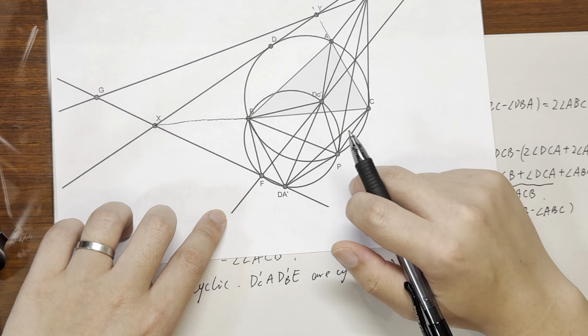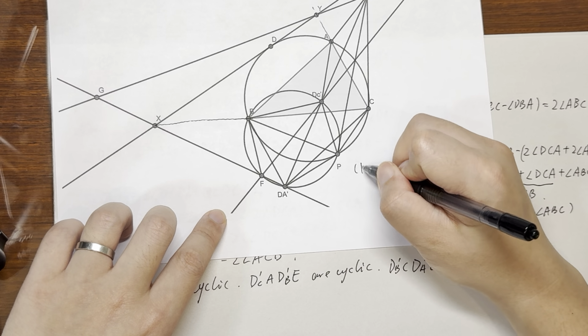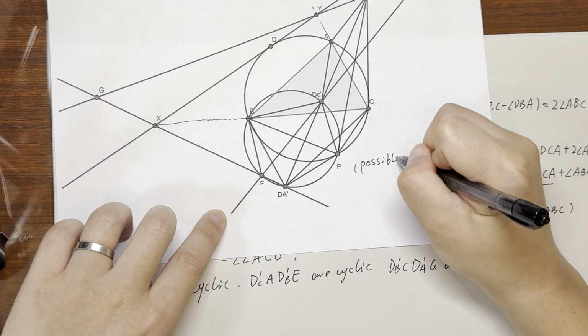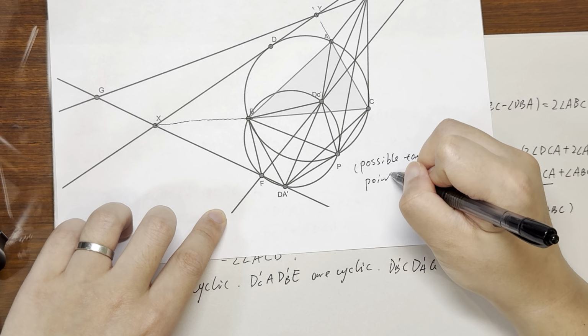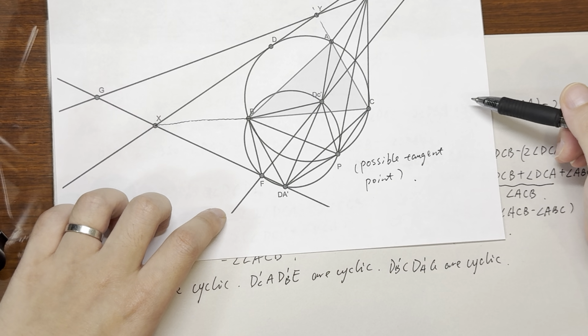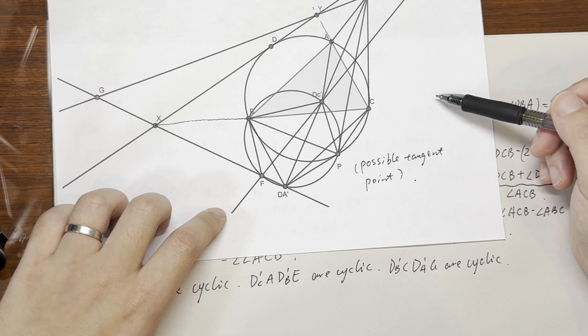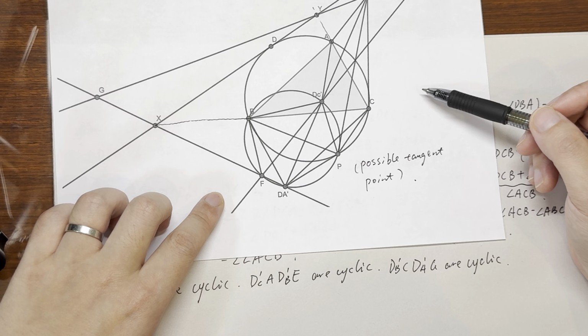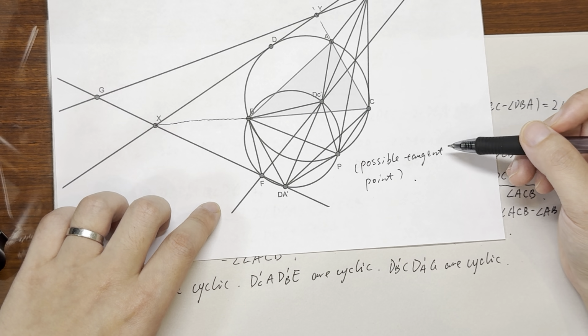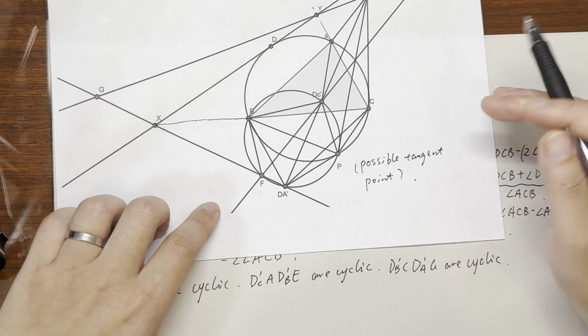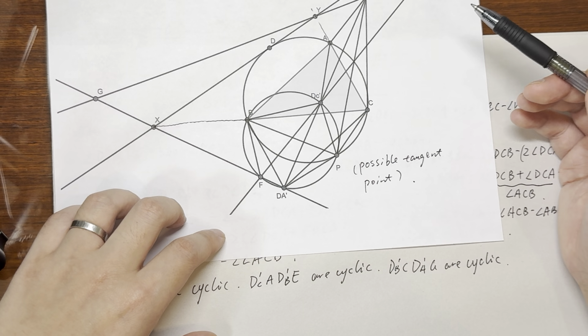So this is a possible tangent point. You may ask why I know that. I draw this figure very, very carefully, and I feel so. It just happens to be very close. I mean, I use a compass and a ruler to draw the figure. I didn't draw it on the computer.